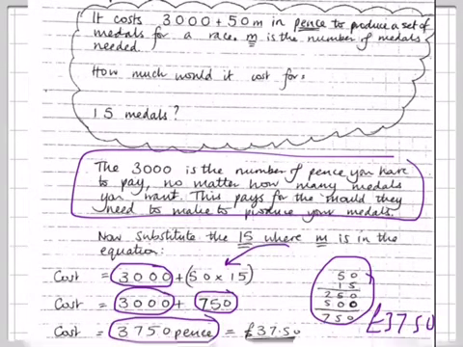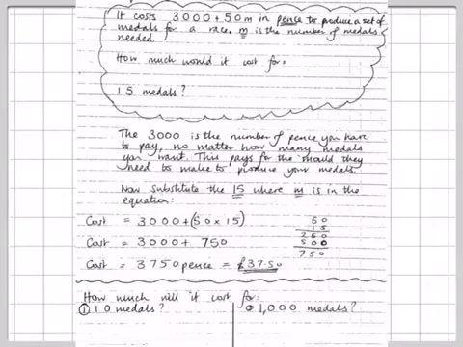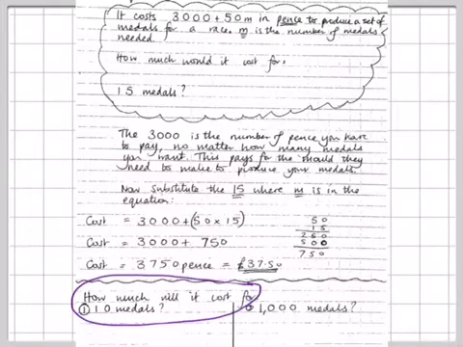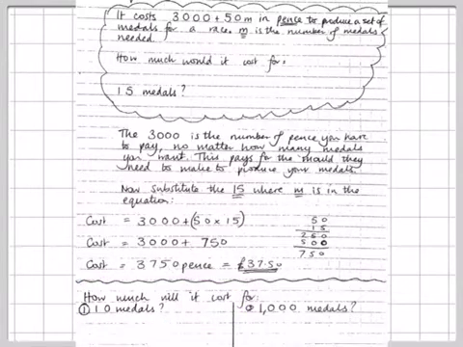So that's what it would cost if you wanted 15 medals. The question might ask you for a different number of medals. For example, it might say, how much would it cost for 10 medals? In which case, you would keep the 3,000 to make the mould. Let me just get rid of that. So you would have your 3,000, and then after that you would have to add on your 10 times 50 for the metal.